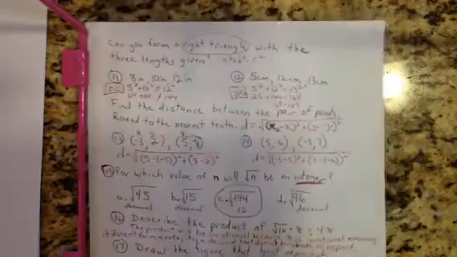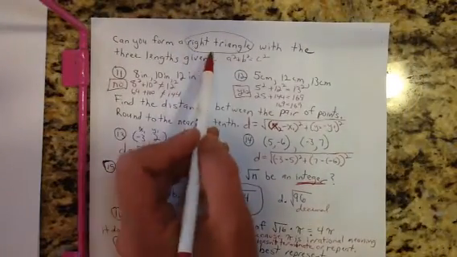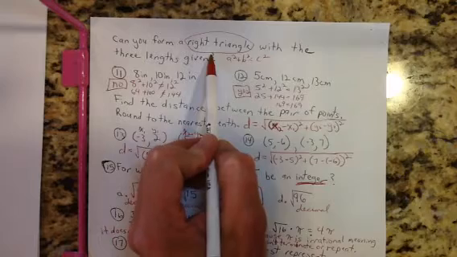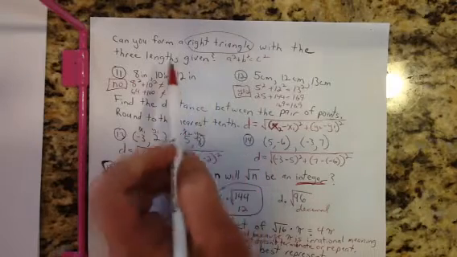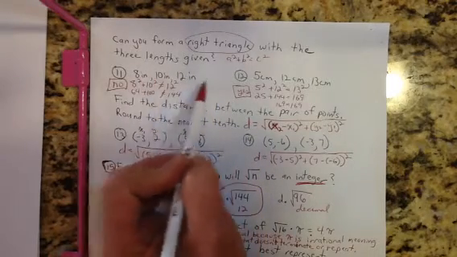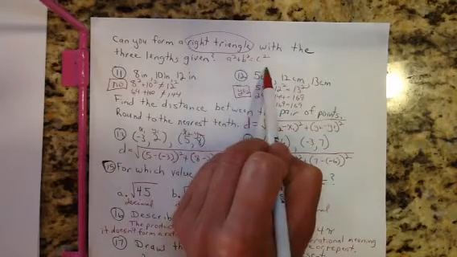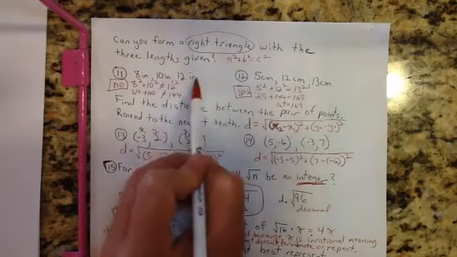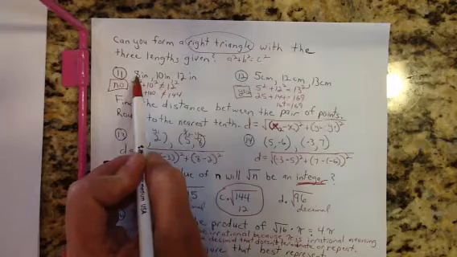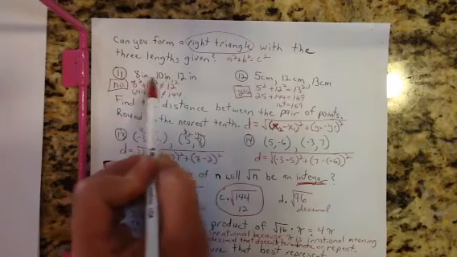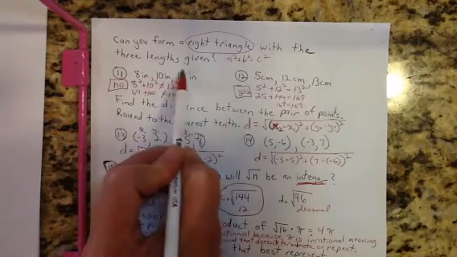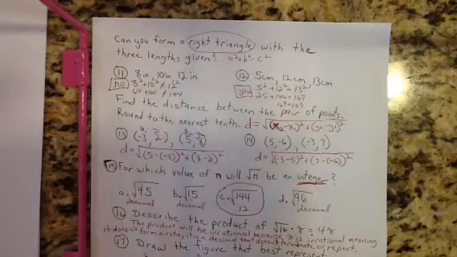Okay, let's look at the back. Again, we're going to deal with, can you form a right triangle? So you'll plug these three numbers into the Pythagorean theorem. You always know your hypotenuse because it's going to be the longest number. And whether these are A or B doesn't matter if you mix those up. You just have to make sure the longest one is the hypotenuse.